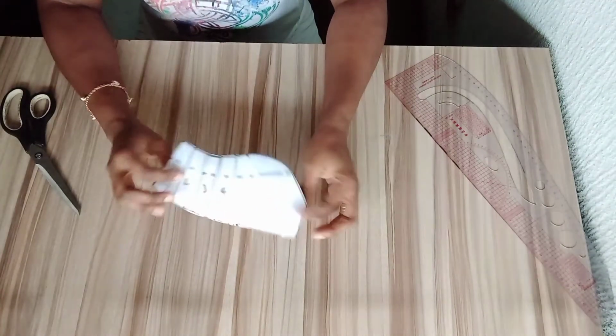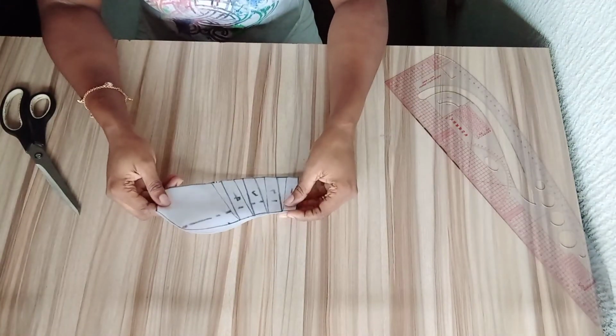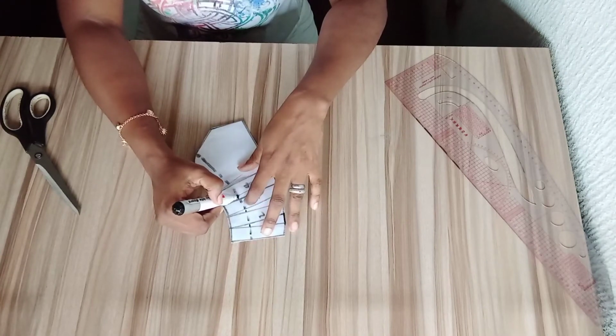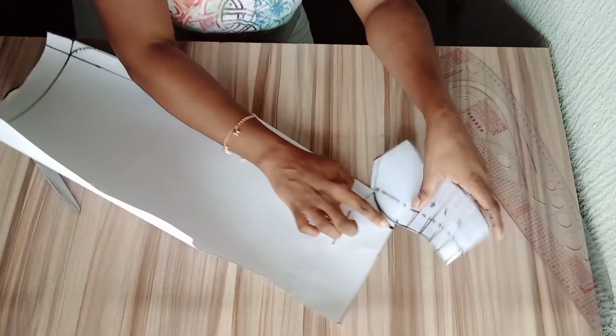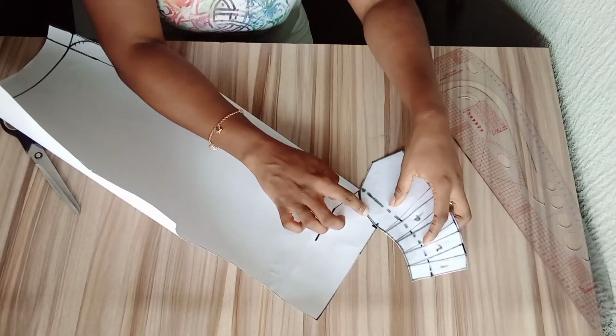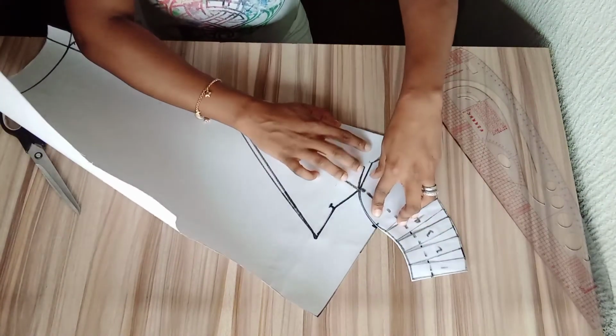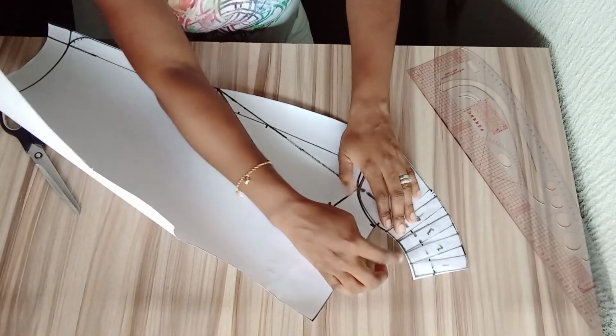Now this is what I have. Those dots. I'll place this such that the notched part matches the shoulder. Can you see? This part will be sewn to the back neckline. I'll show you what I mean.